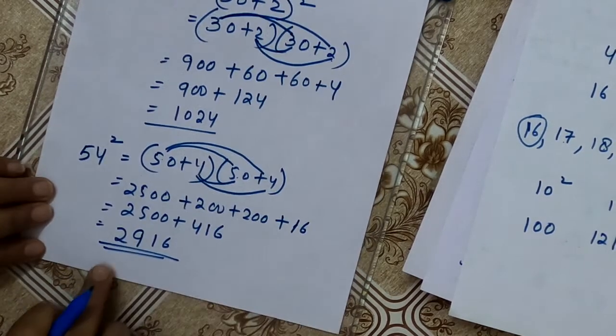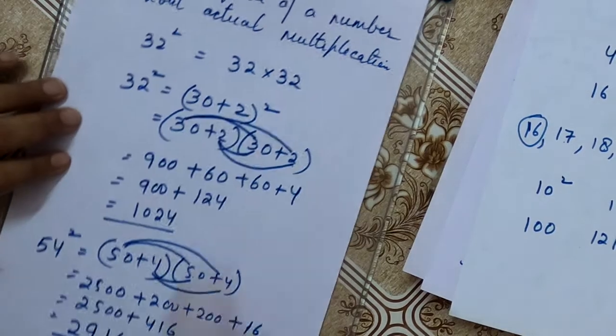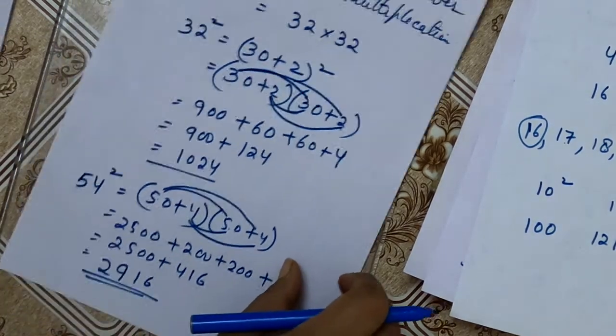This is the answer. This is the method by which we can find the square of numbers without actual multiplication. I hope you have understood.